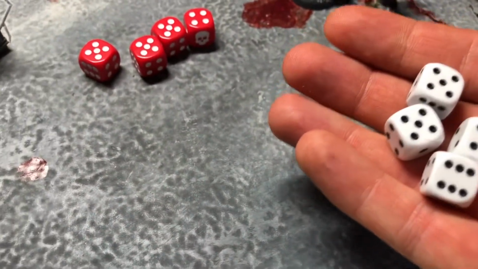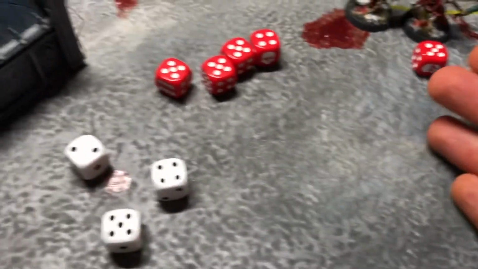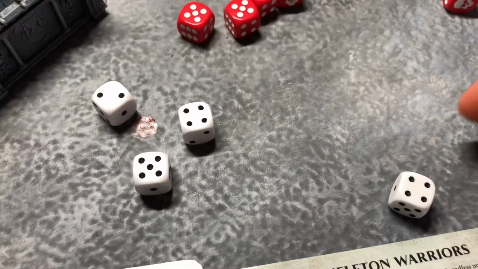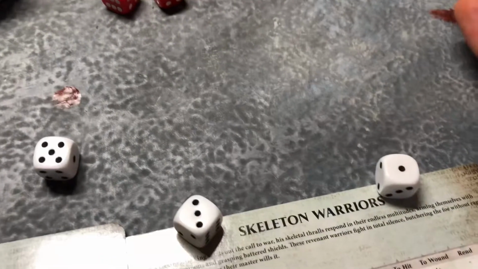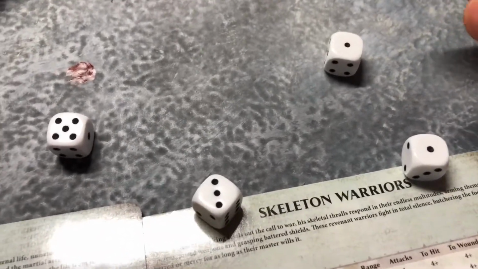But they've got to make these 4 saves, and they are saving on a 5 because of that -1 rend. Now, they can re-roll these, but every one they fail is going to be D3 damage. So they fail 3 of them. So we're just going to re-roll these 3. Oh, and that's another 3 they fail.